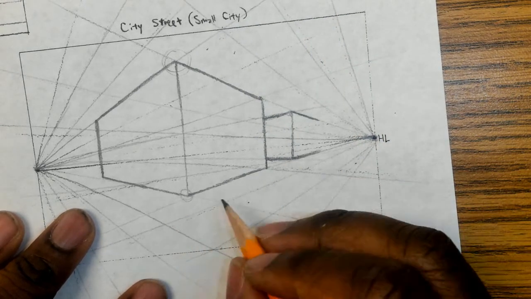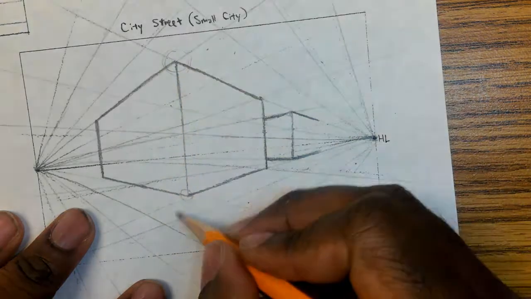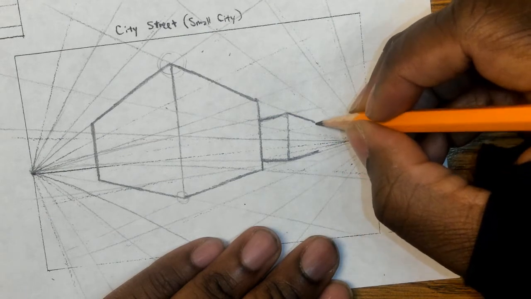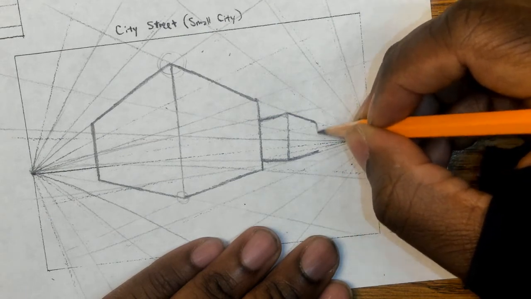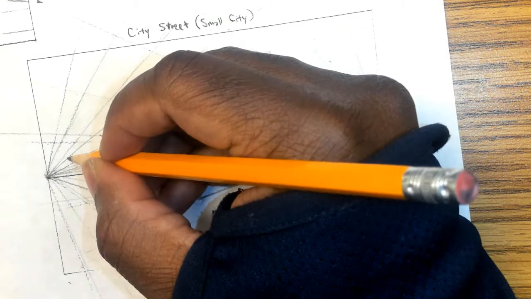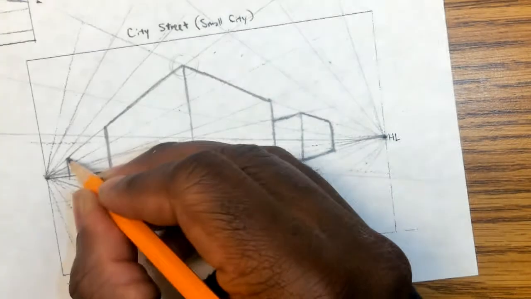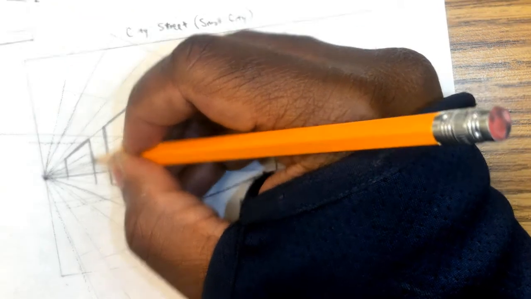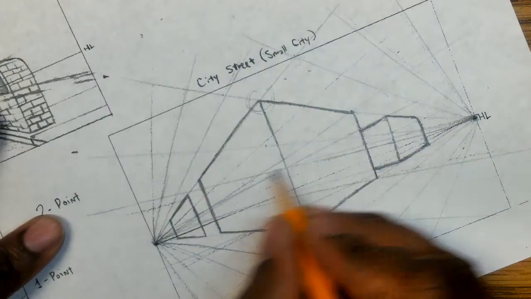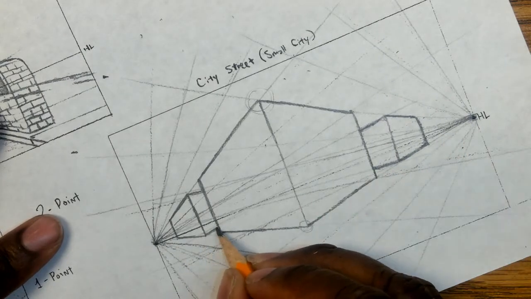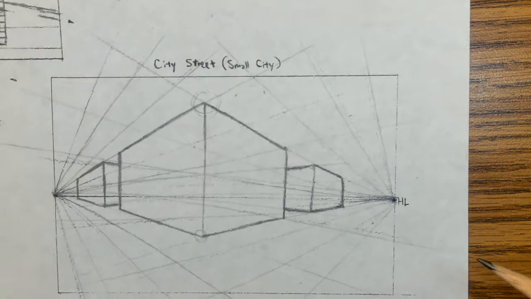But I make that first establishing shot here and here, my first building, so I know where my tops and bottoms are supposed to line up. Like so.